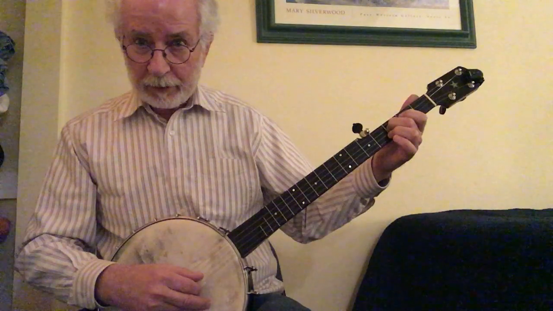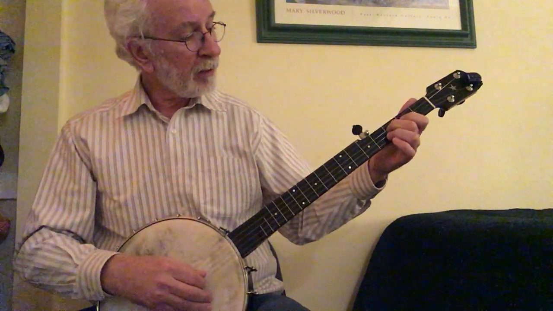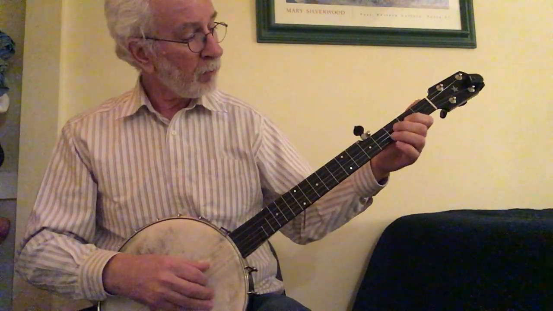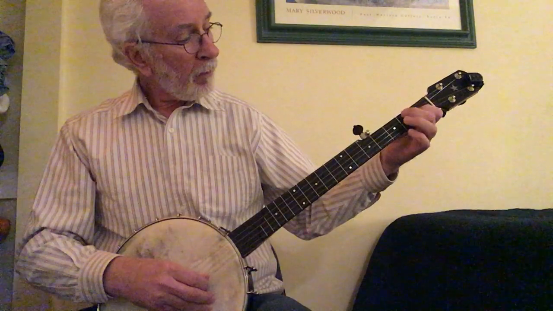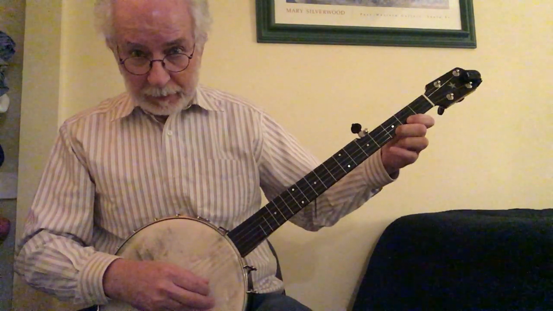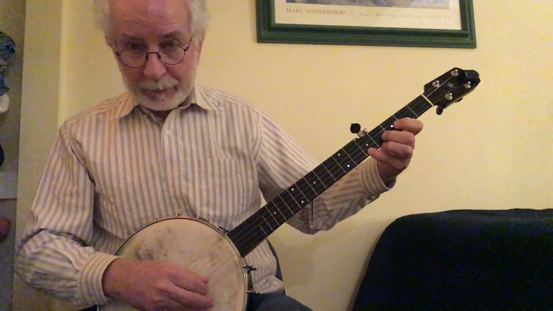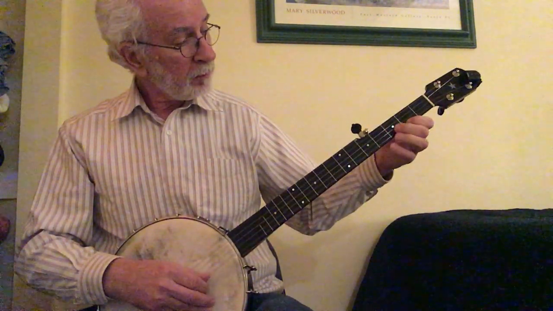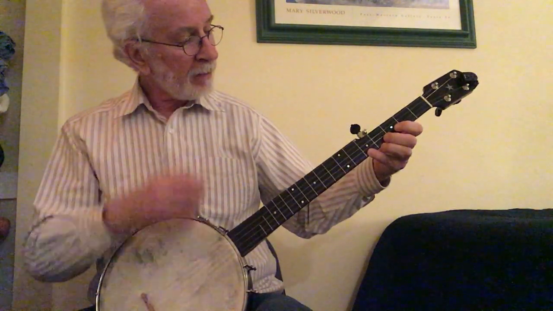And then there's one other note that we flatten relative to the G major scale, and that is at the seventh note. So 1, 2, 3, 4, 5, 6. Here comes a flat note. 7, 8, all the way back up to G. So on the first string, I'm flattening that seventh note.